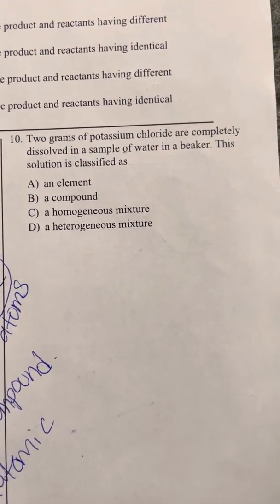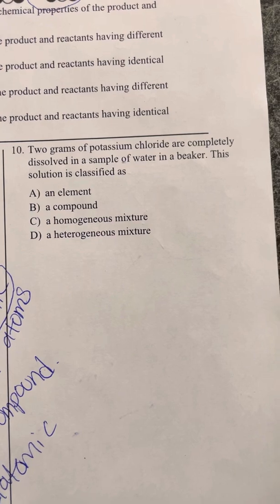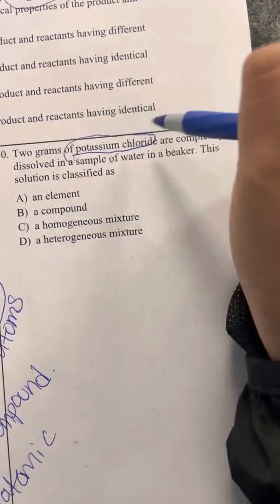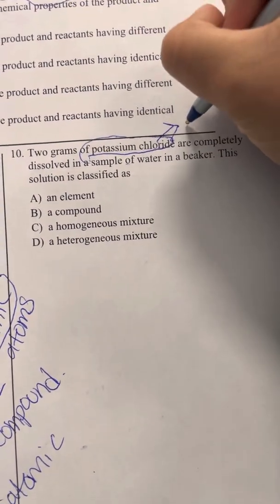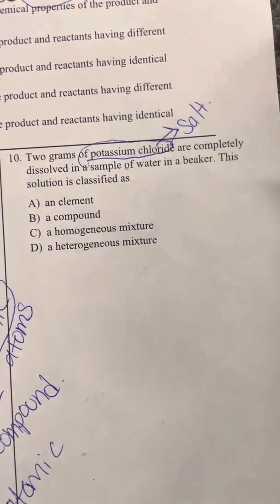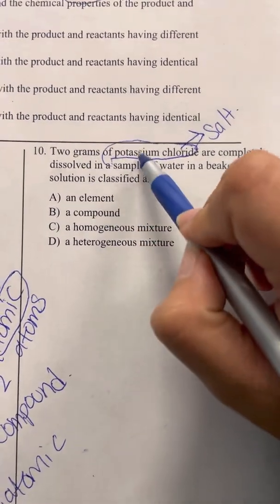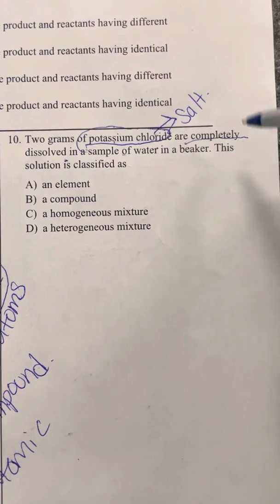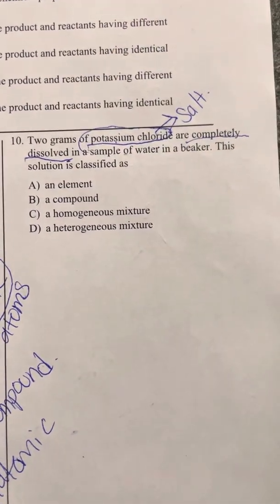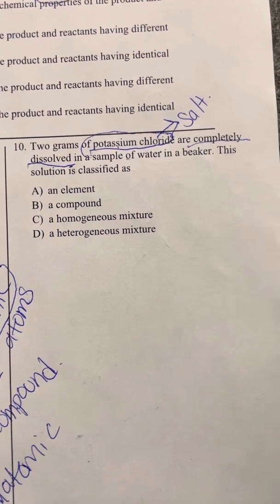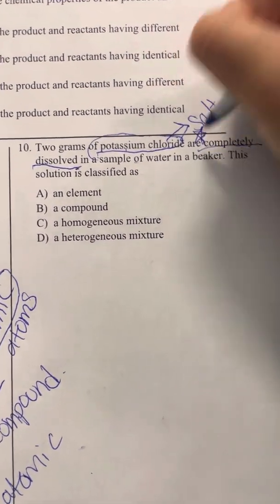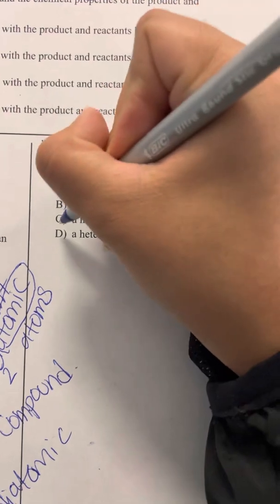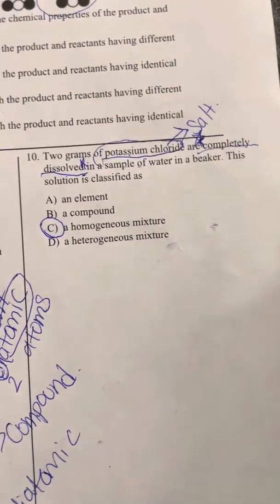Last one, 2 grams of potassium chloride completely dissolved in water. This solution is classified as A. This is the second time we're seeing this question. Potassium chloride, I put it on your worksheet. Just think of salt. We haven't learned of ionic yet, but potassium chloride, replace it with salt. Another keyword here, completely dissolved. So what is the solution classified as? If it's completely dissolved, we can't see the different parts. It's a homogeneous mixture.